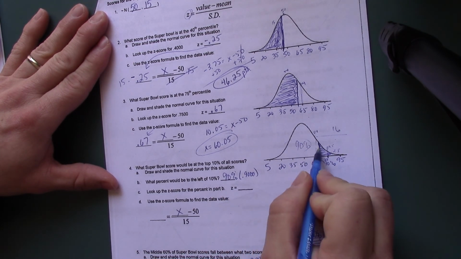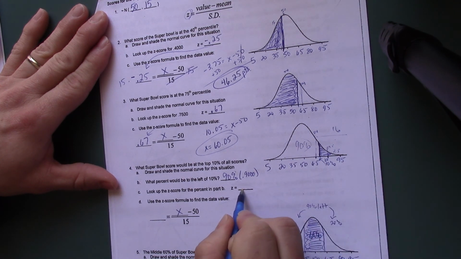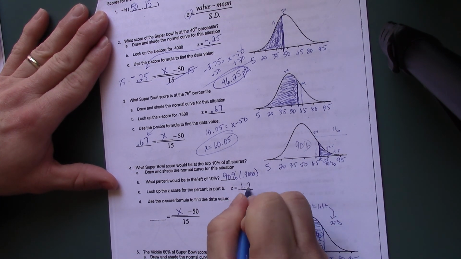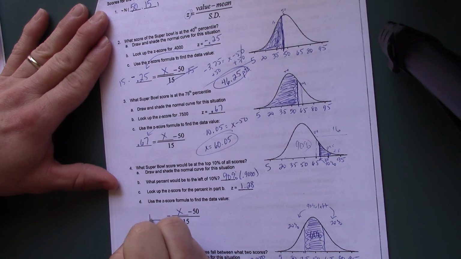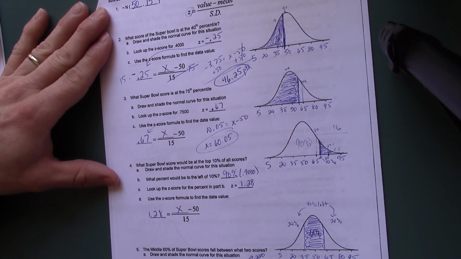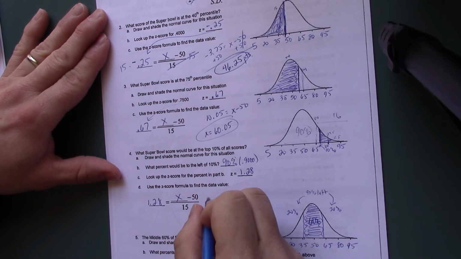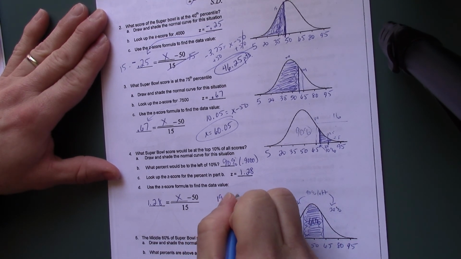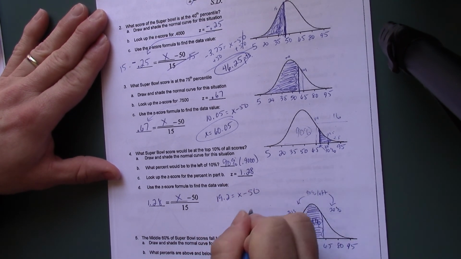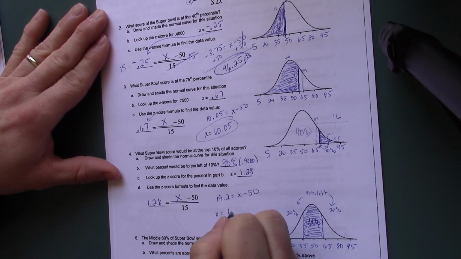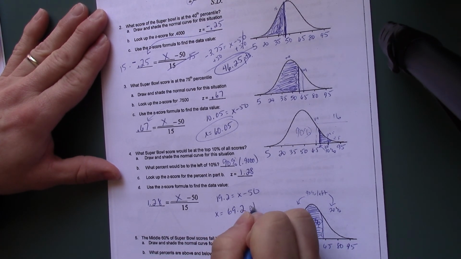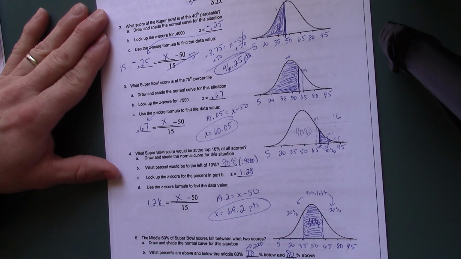So that is, because it's at or below there, the number I have to look up, and the z-score for that is 1.28. Again, that gets plugged in here. Multiply by 15, and I get, let's see, 19.2 equals x minus 50. And add 50 to both sides to get 69.2, again, points is what I'm talking about. Okay.